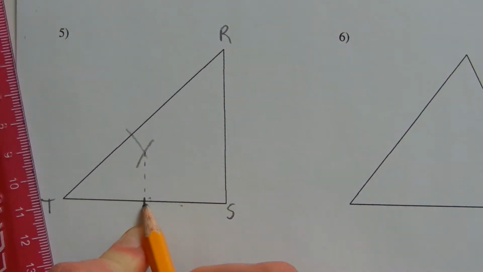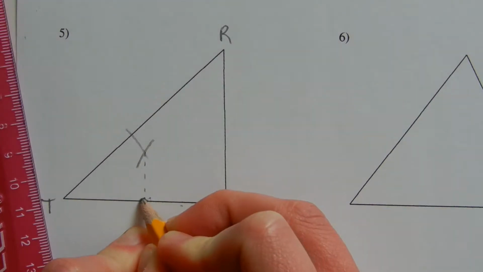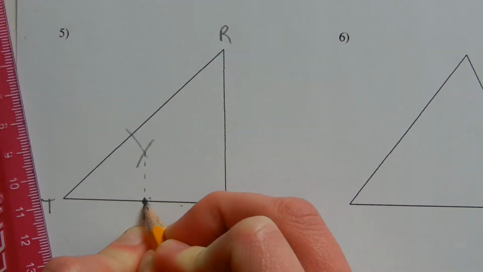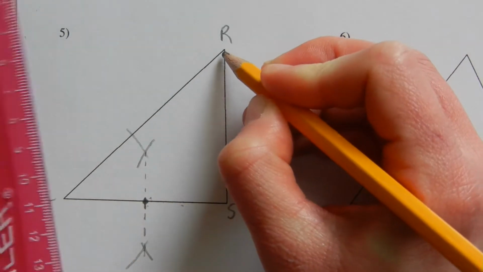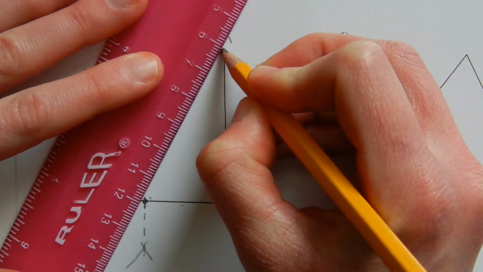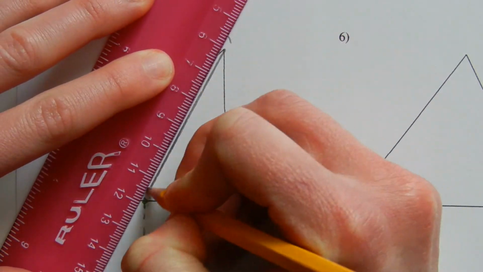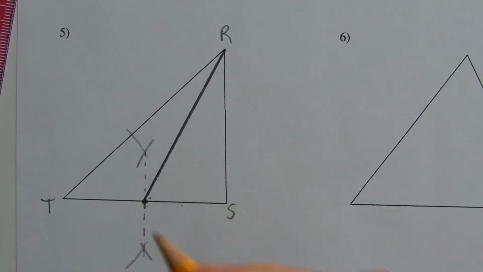Now remember, the median is from one vertex to the opposite midpoint. So if the midpoint of ST occurs here, that opposite vertex would be R, or that side is opposite vertex R. So there is 1 median.